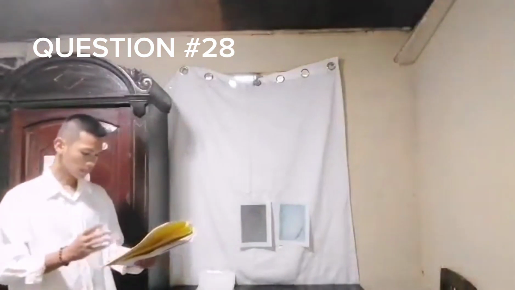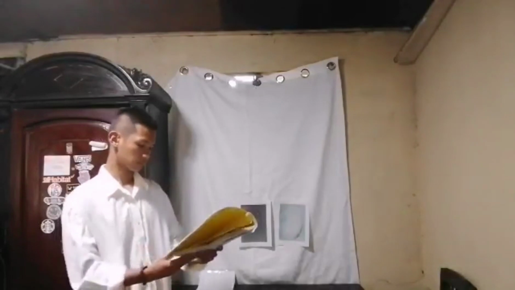Number 28. What are the focal points in fingerprint and of what value are they? It is the delta and core. The value is very big, because delta and core are the points of our fingerprint. The delta is the nearest to the bifurcation, and the core is located at the center of the heart of the fingerprint or ridges.